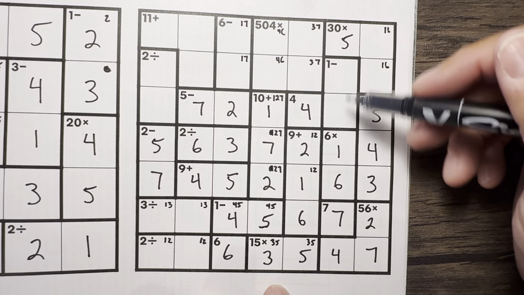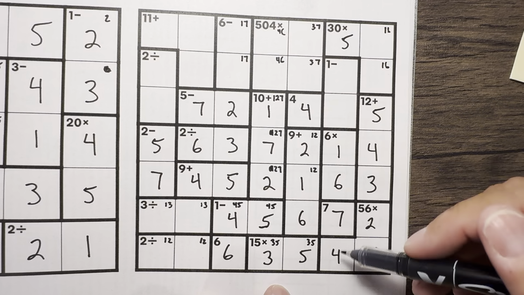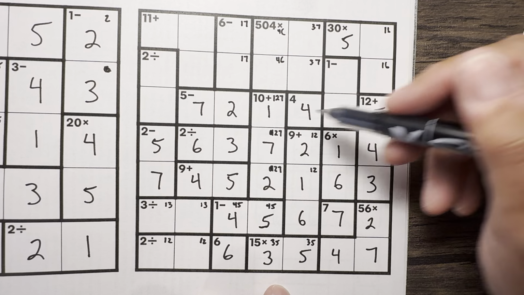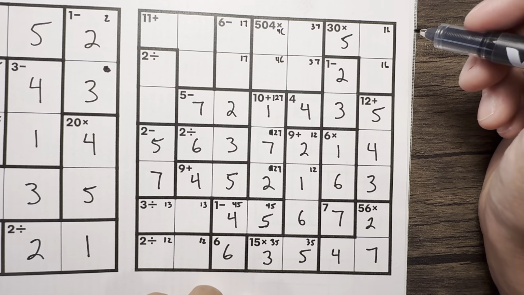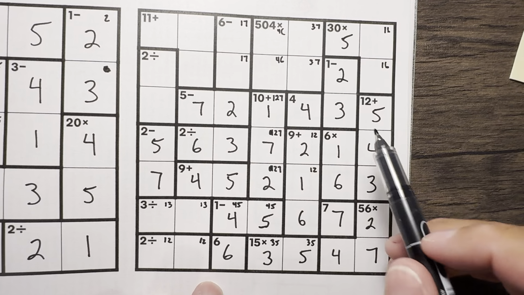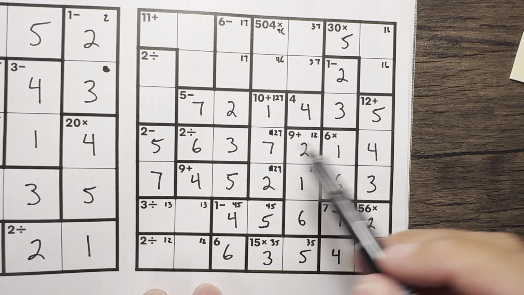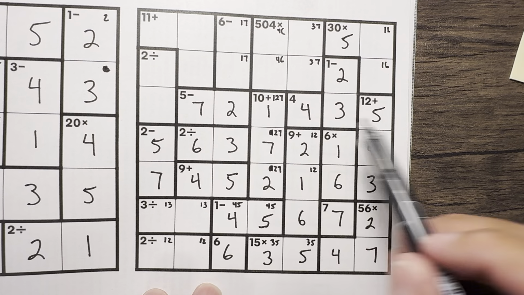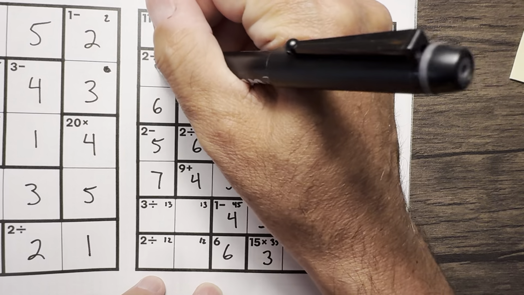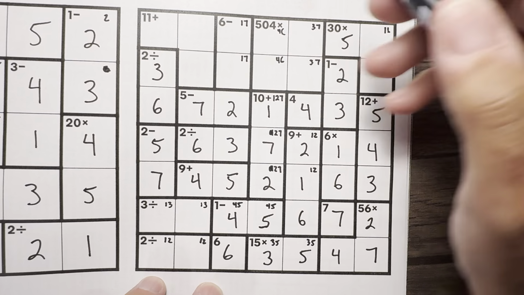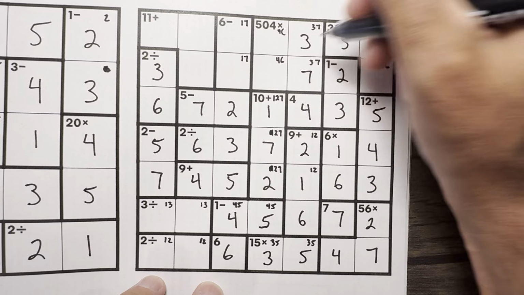All right, what are we missing here? 1, we need a 2 and a 3. There's a 2 here, so we can place those. What do we got? In this row, we need a 1, 2, 3, 4, 5, 6. Divided by 2 is 3. This 3 makes that a 7, makes that a 3.